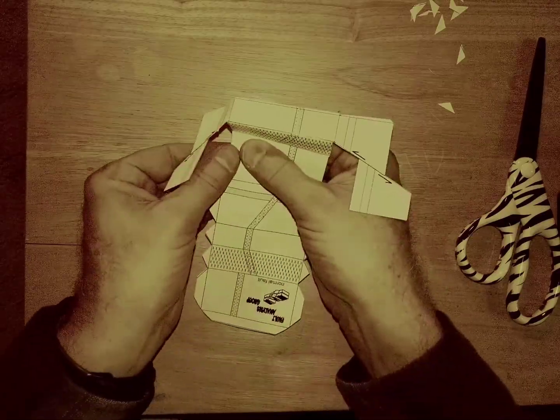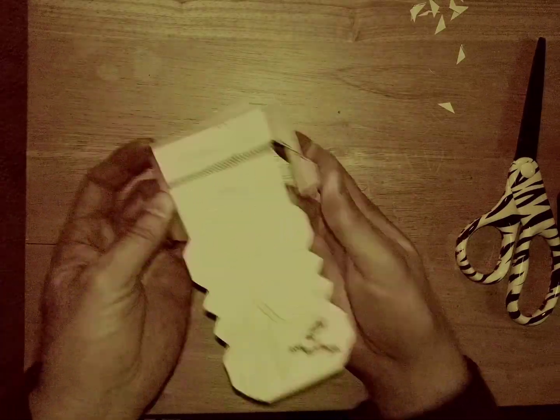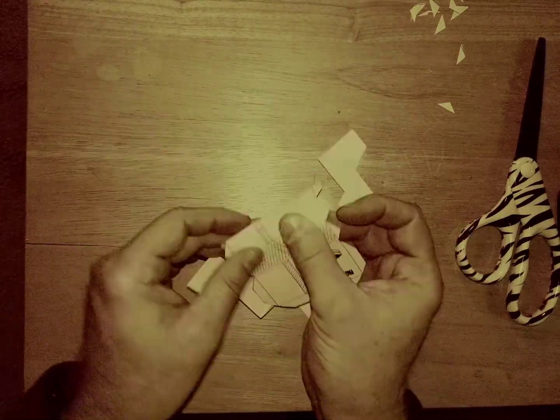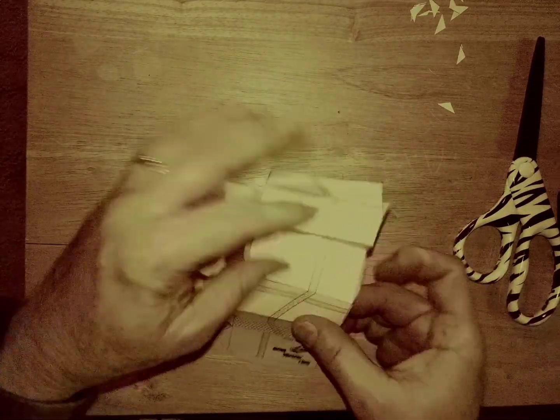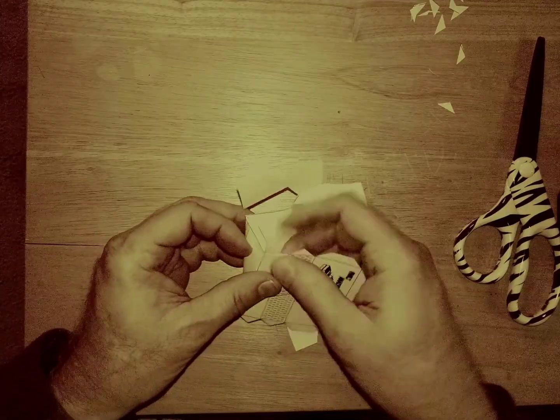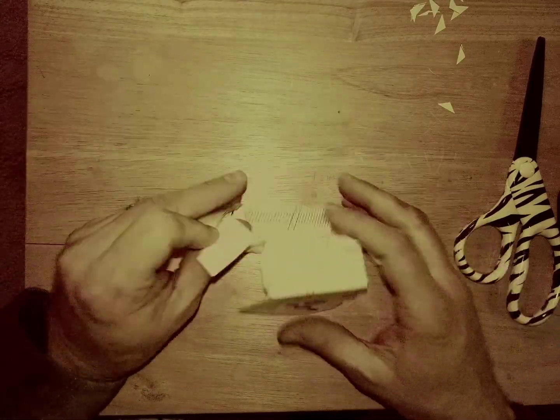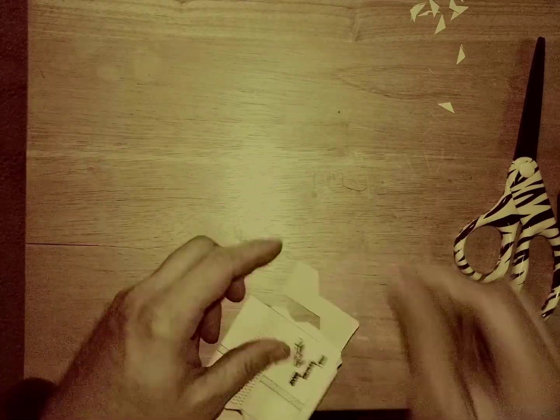And you may find that you've folded one of the panels the wrong way, but just start to put it together and you can see that you need to enclose the box so that all of the planes are properly folded together.